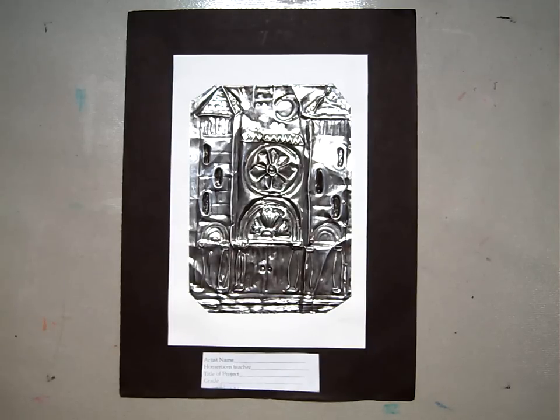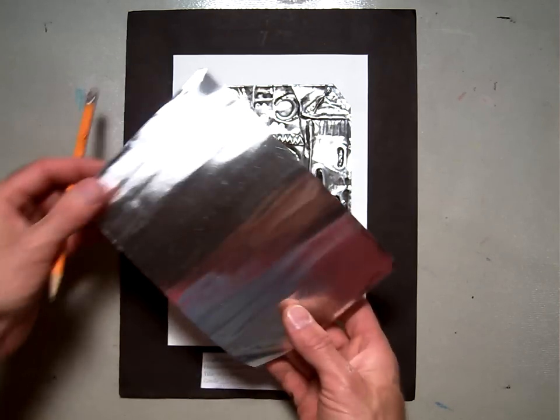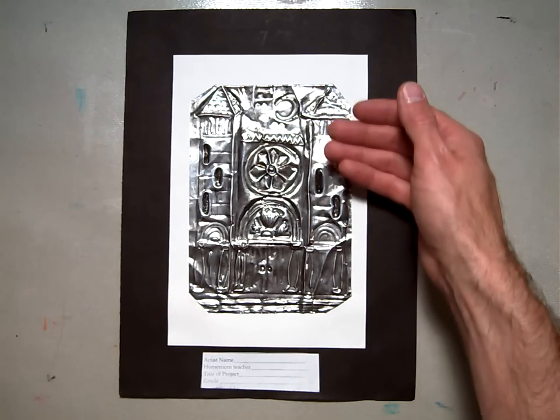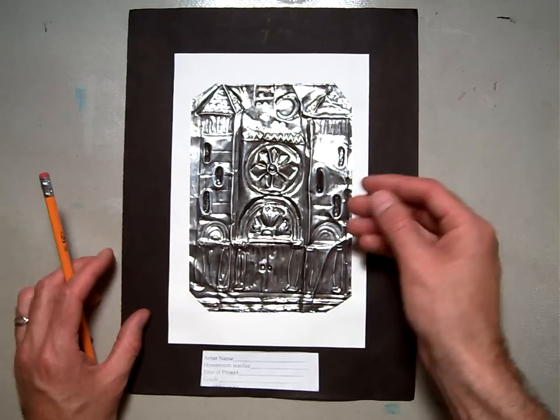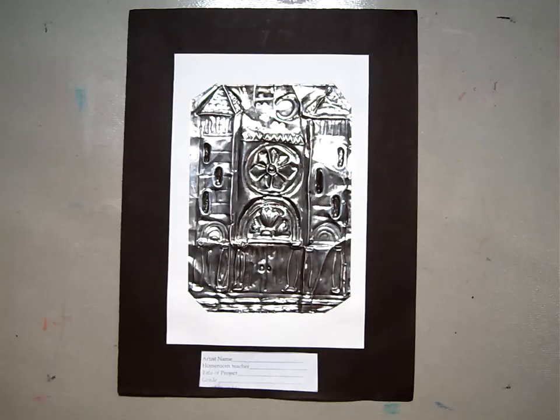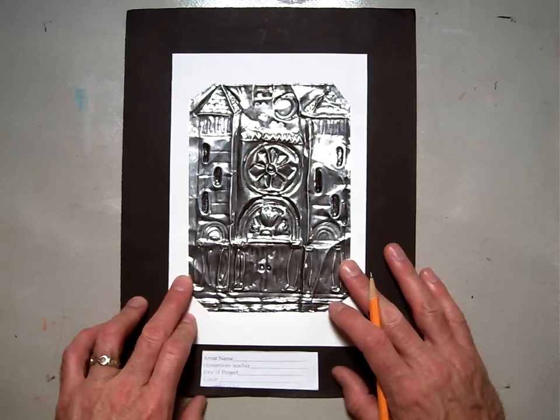Welcome back. In this session, we're going to learn about the art of repousse. Repousse is when you take a thin sheet of metal foil and use various tools to tool the surface of it to make some parts come forward and some parts fall back, and to create kind of a three-dimensional image in a piece of foil.